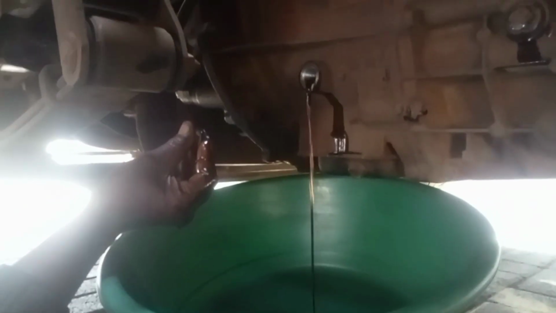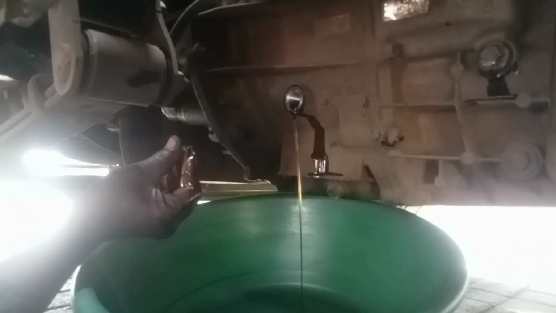Then we have another oil, which is the ATF section. So to check this, you need to start the vehicle until you see the overflow. See, there is a lot of oil. So the engine is running.